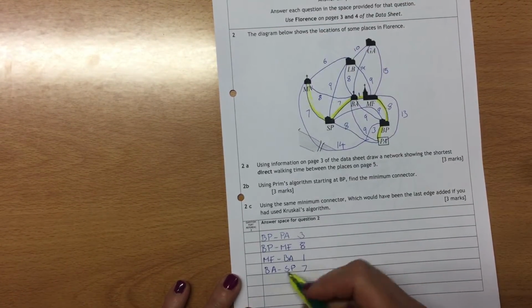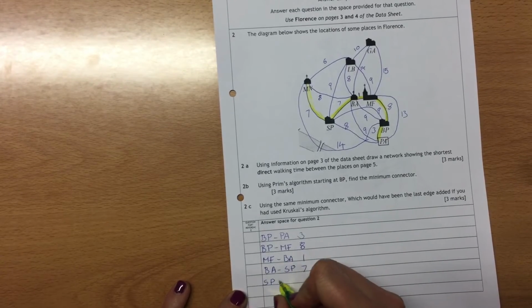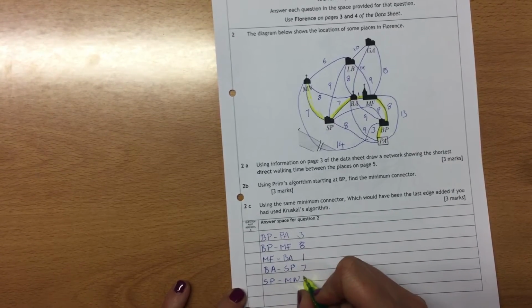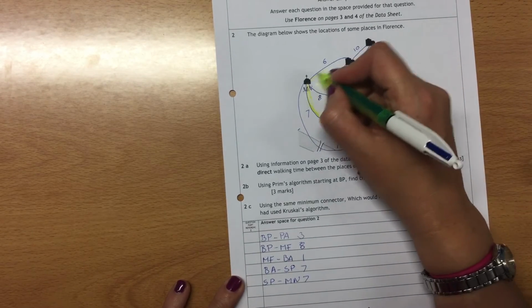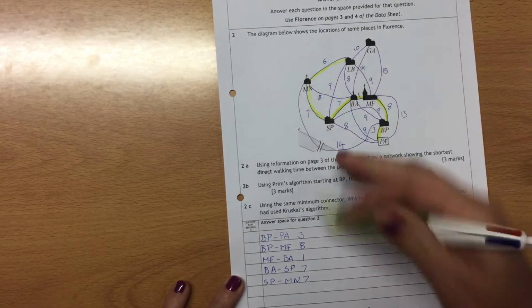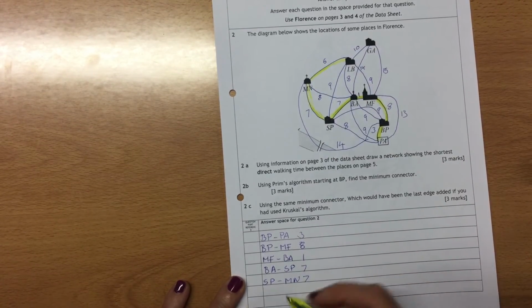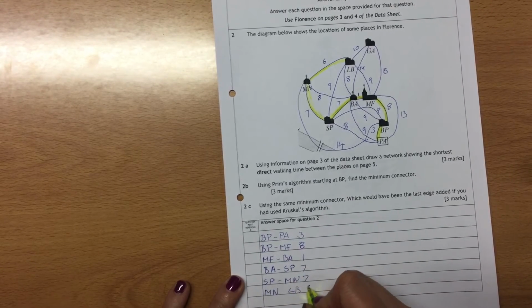So we've got SP to MN is also 7. Next smallest one is this 6. So MN to LB is 6.